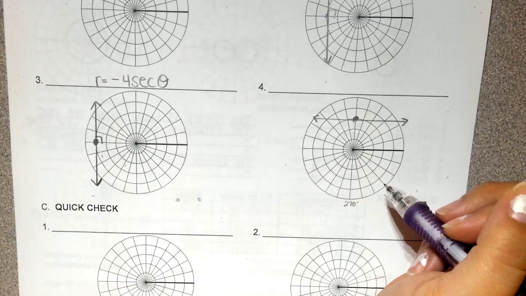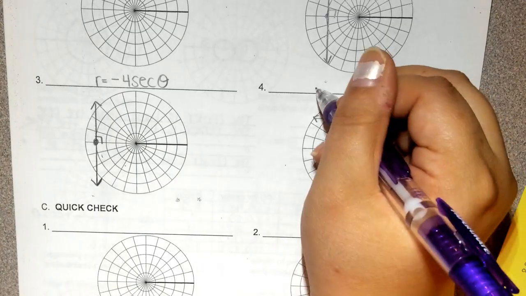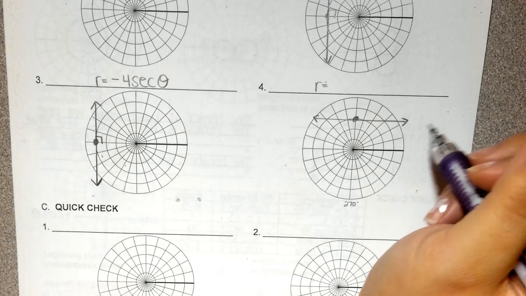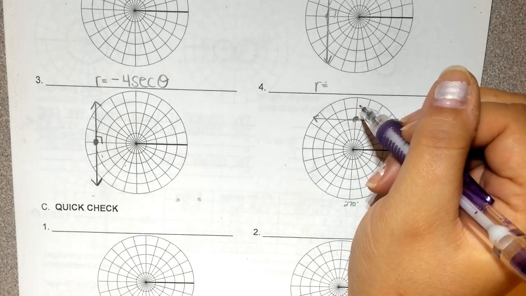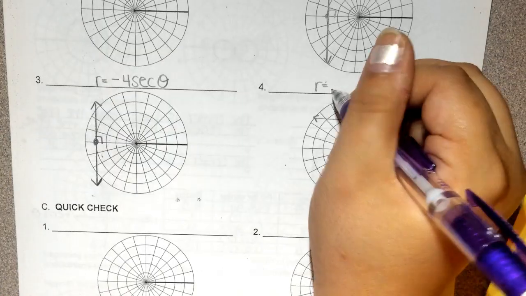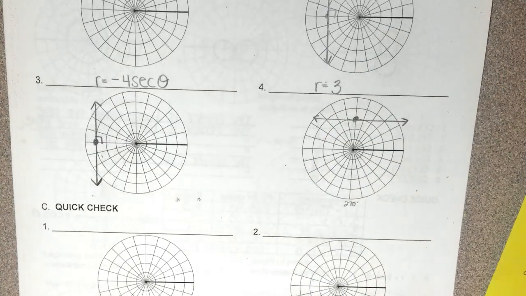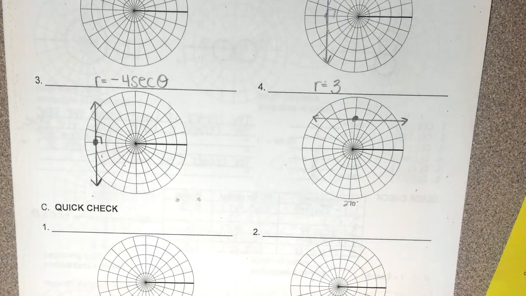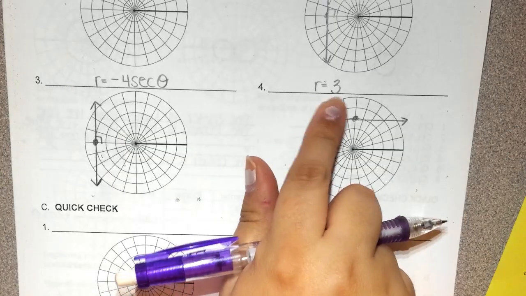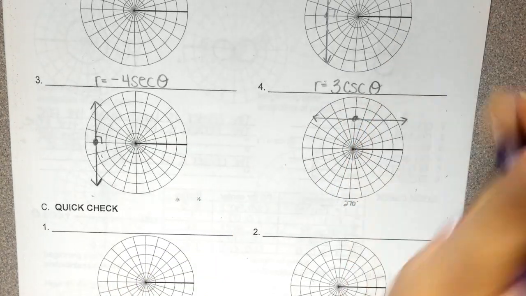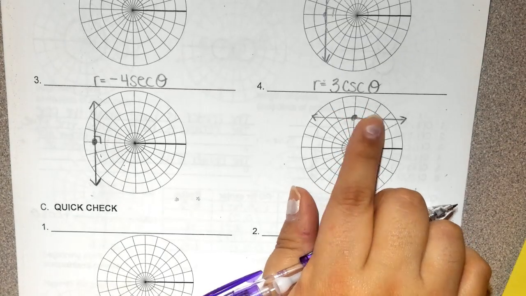And what is that equation? R equals what? What did you say after the equals? Okay, be careful. Negative 3 would go down. So it's just 3. I know it gave you negative 3, but just because it gives you negative 3 doesn't mean that your r here is going to be negative. It went up, so it's going to be positive 3 cosecant theta.